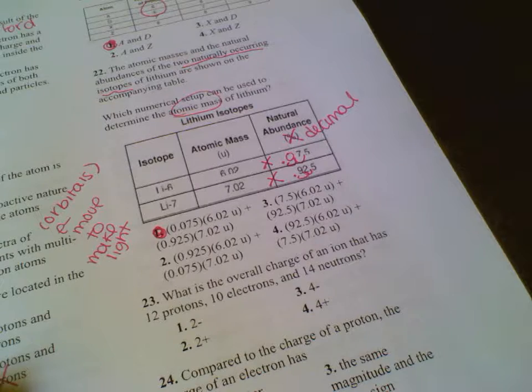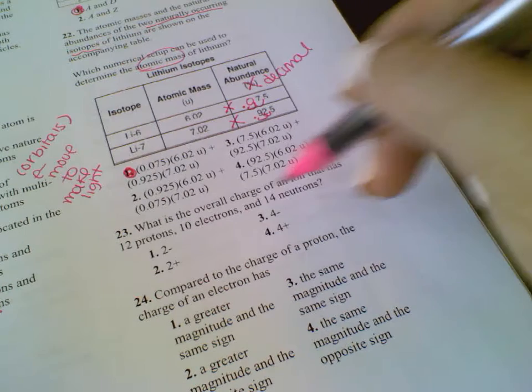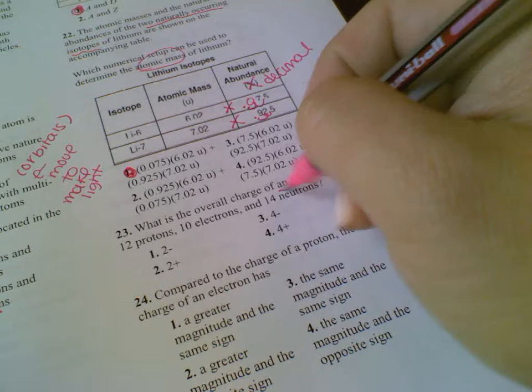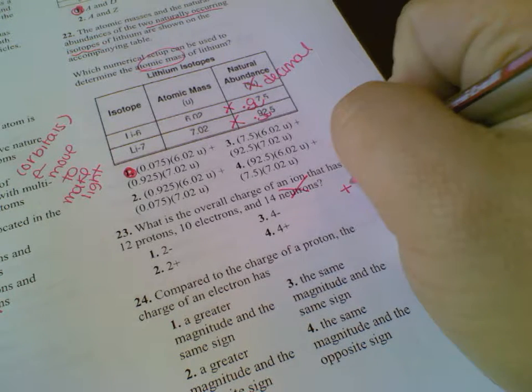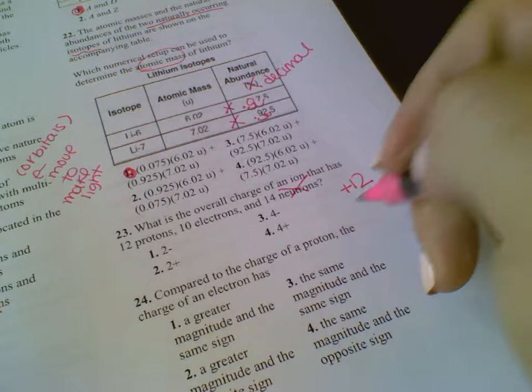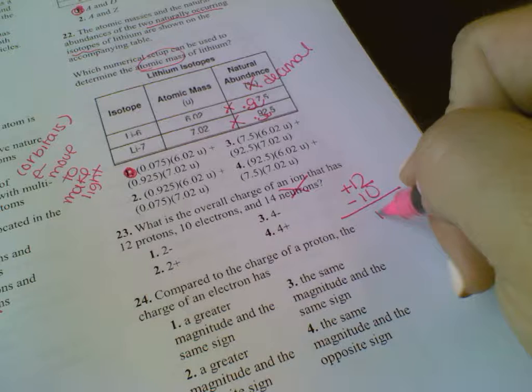23. What is the overall charge of an ion that has 12 protons, 10 electrons, and 14 neutrons? So you don't really care about your neutrons because they're neutral, but 12 protons means you're plus 12, and 10 electrons means you're minus 10. So if you just figure that out, you're overall plus 2. So I like choice 2.